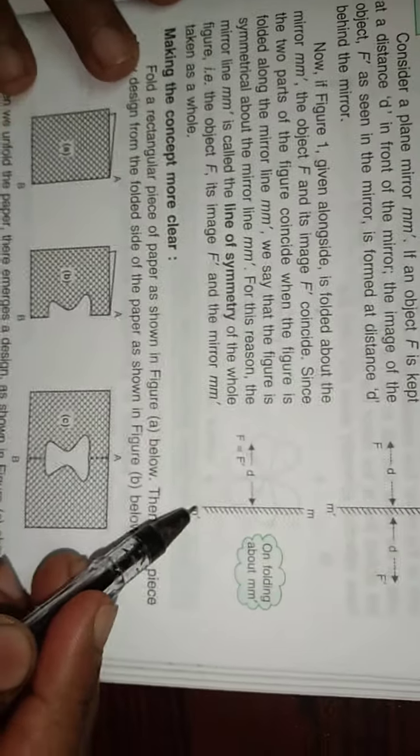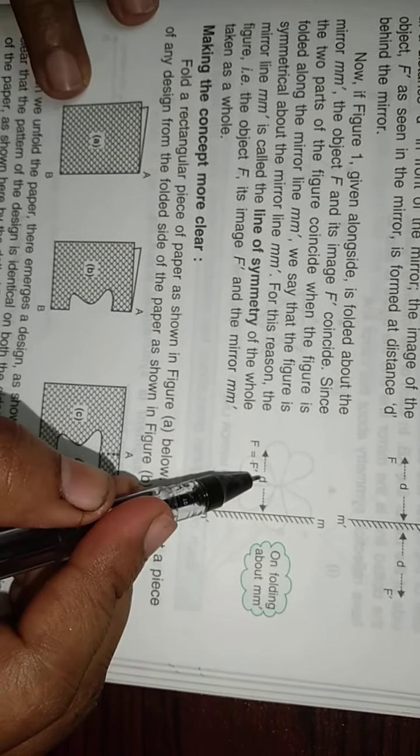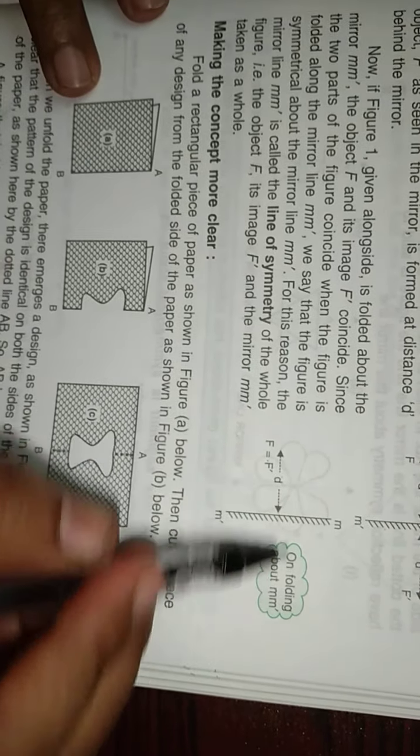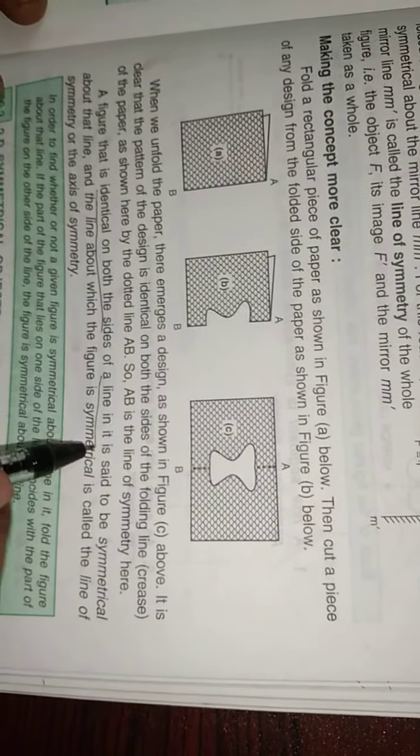Okay, that means, look here. This line is known as the line of symmetry, and if we keep a picture over here, we will get a symmetrical figure on that side also. So if both the figures are the same, we can say that they are symmetrical figures. A figure that is identical on both sides of a line is said to be symmetrical about the line, and the figure is known as symmetrical. The line is known as the line of symmetry or axis of symmetry.